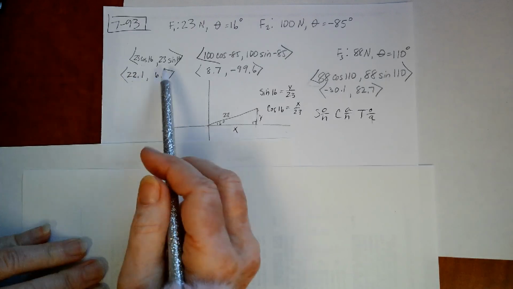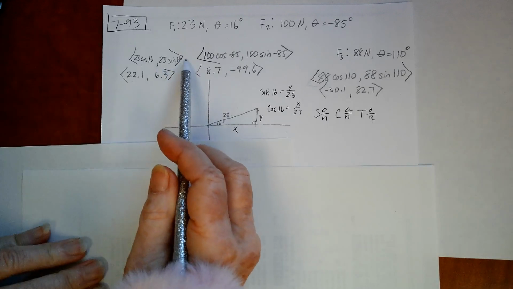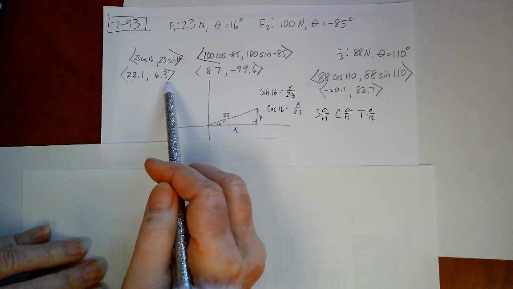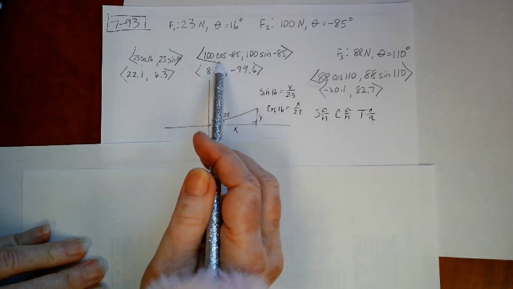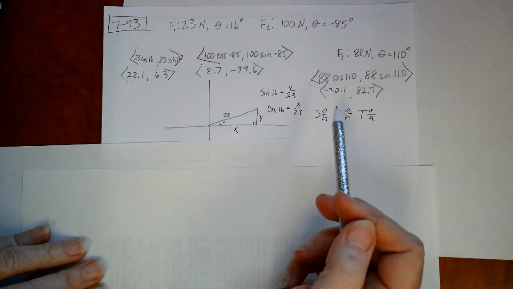So basically, here's my three vectors, and I just typed in 23 cosine 16 into my calculator, and I got all these numbers. 23 sine 16, if you put that in your calculator, you should get 6.3. I'm in degree mode. I did it for all three vectors, so here's all my three components.